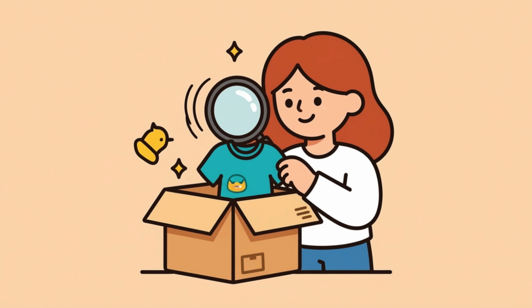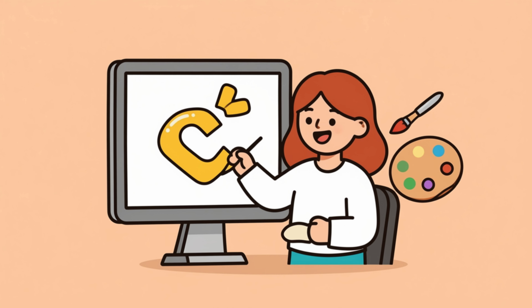Before you sell, it is smart to order a sample. That means you buy one item for yourself first. Why? So you can check the print, the feel, and the quality. It is always better to see it for yourself before customers do.